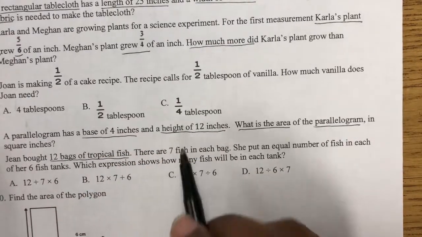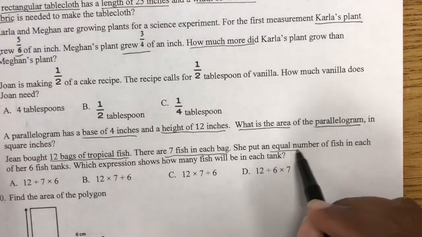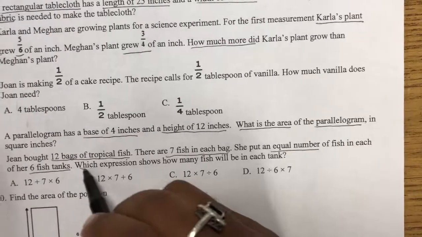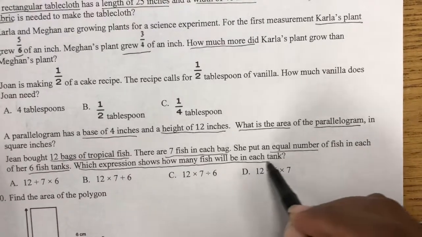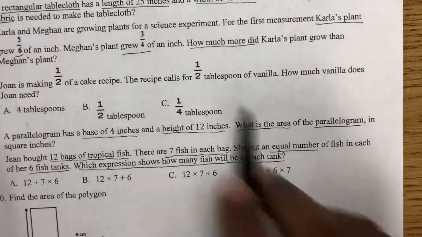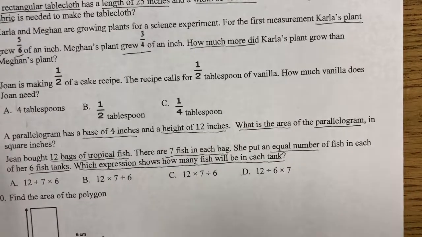There were 7 fish in each bag. 7 fish in each. She put an equal number of fish in each of her 6 fish tanks. Which expression shows how many fish will be in each tank? So I'm looking for an expression that's talking about basically how did she figure out how many fish she needs to put in each tank?